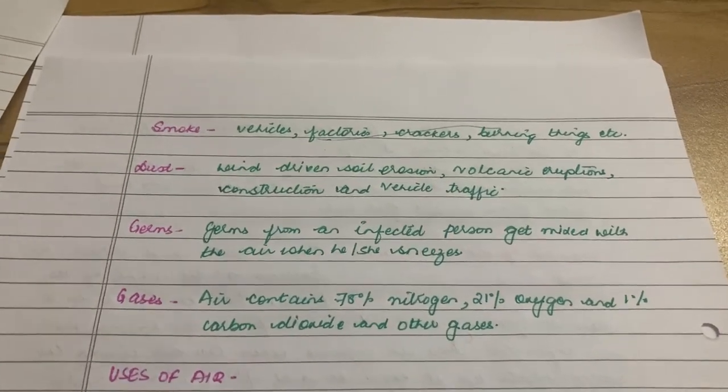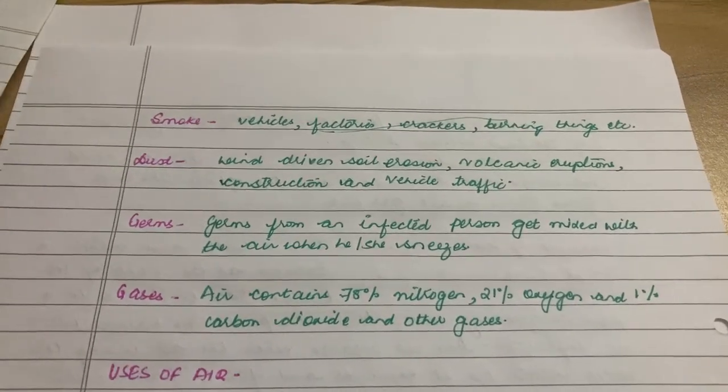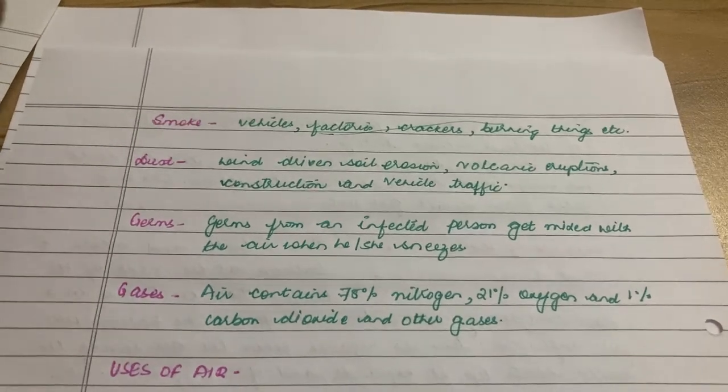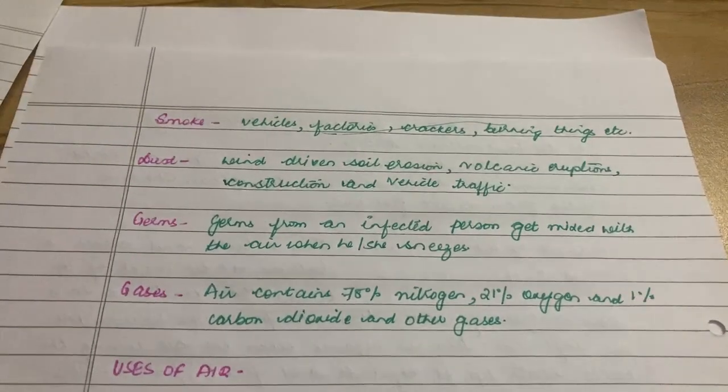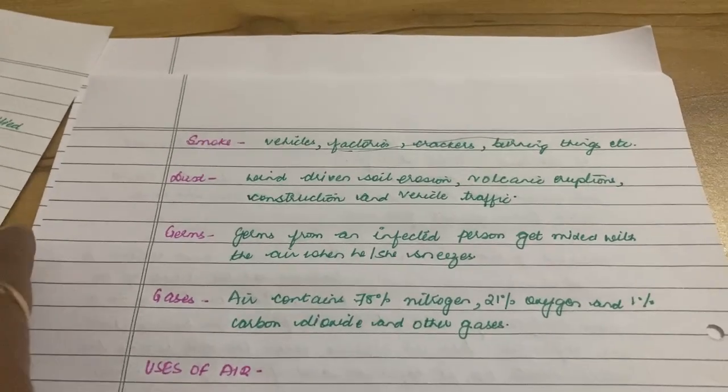And then gases. We had discussed that air contains gases. So the air has 78% nitrogen, which is in abundance, 21% oxygen, and 1% carbon dioxide and other gases. Then we had discussed various uses of air.